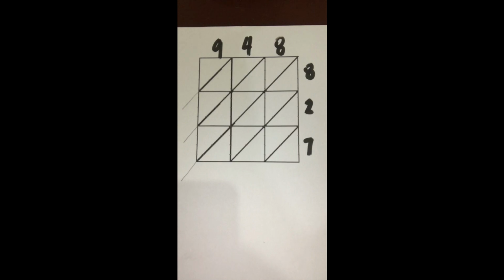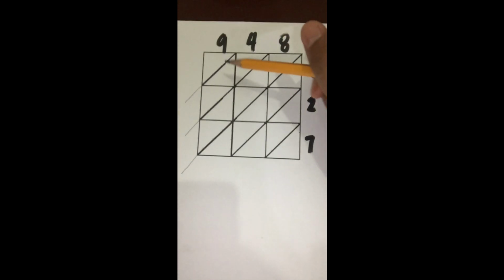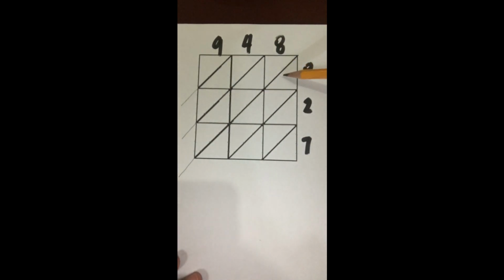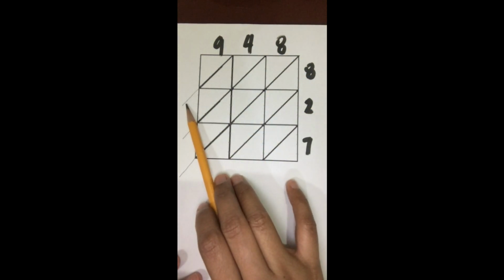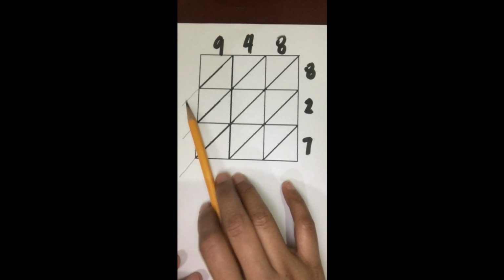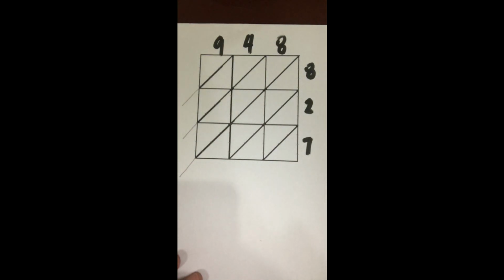Next, each square is diagonally split in half, with the diagonals extending outside the box. This crisscross look gives the appearance of a lattice-looking diagram. To continue, the first number is written across the top, while the second number is written down the left-hand side. To begin finding a product, the first upper left-hand box is looked at. The numbers on the corresponding row and column of the box are the ones that are multiplied.